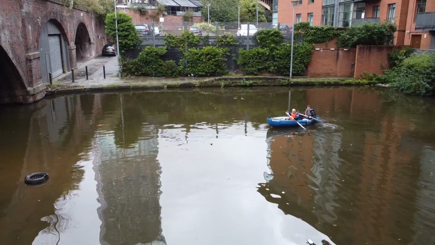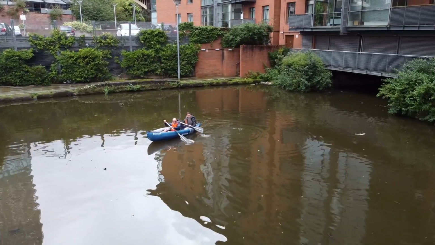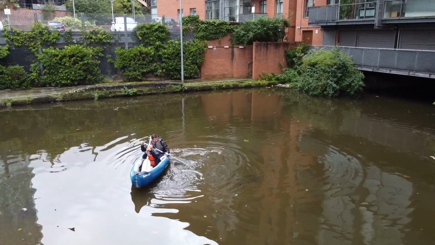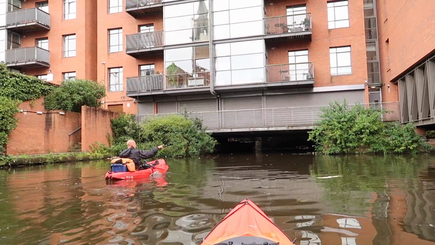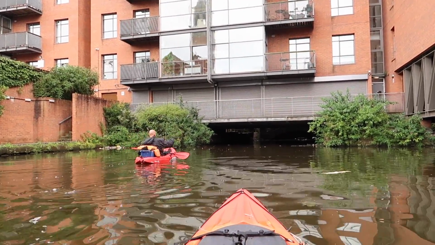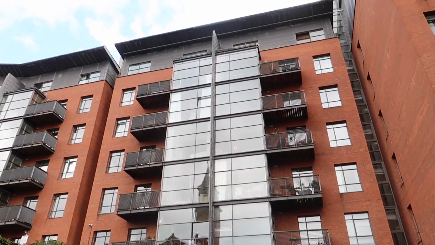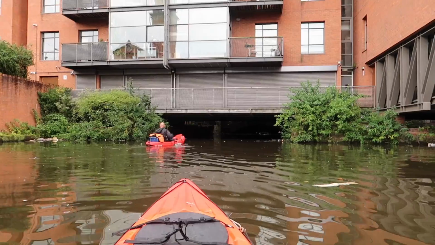But as we turn round now to the right, you'll see this apartment block. We're going to sail underneath that apartment block and firstly take a look at the other side of Knott Mill Bridge. We'll see the old arch that still exists. And then we'll look at the reasons why the Medlock diversion tunnel was built.